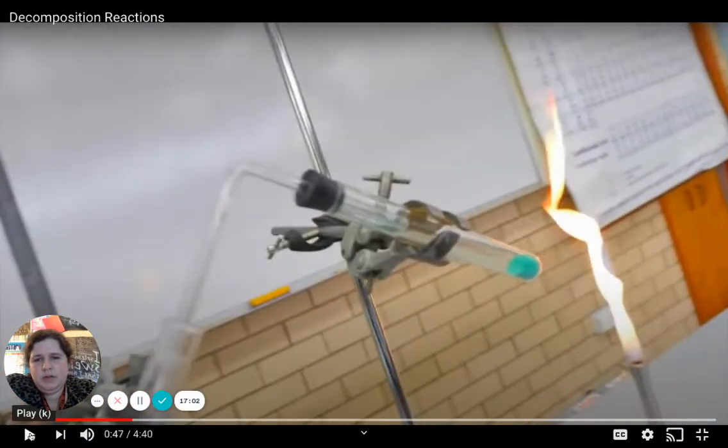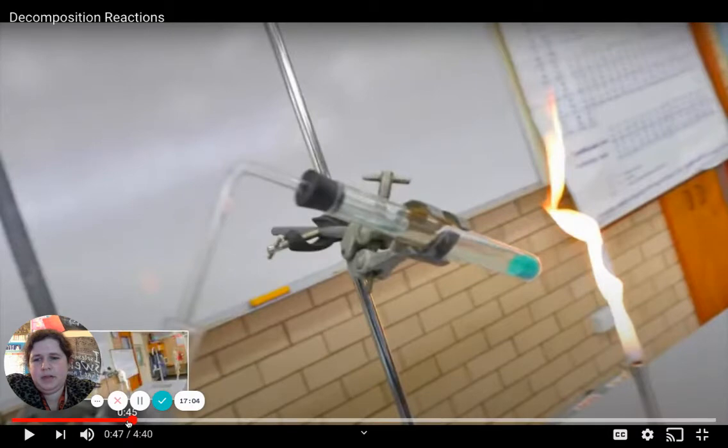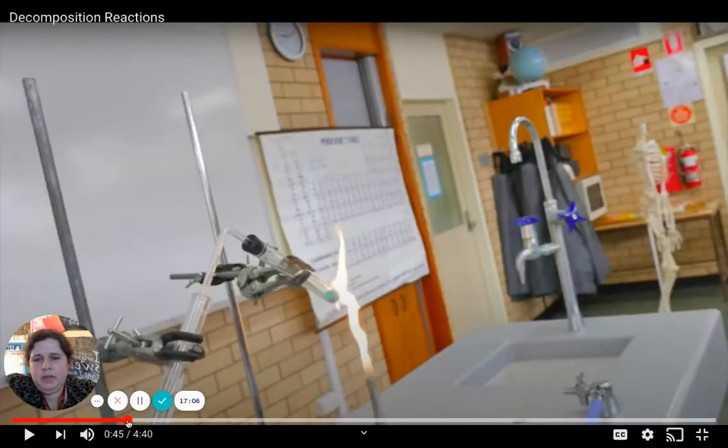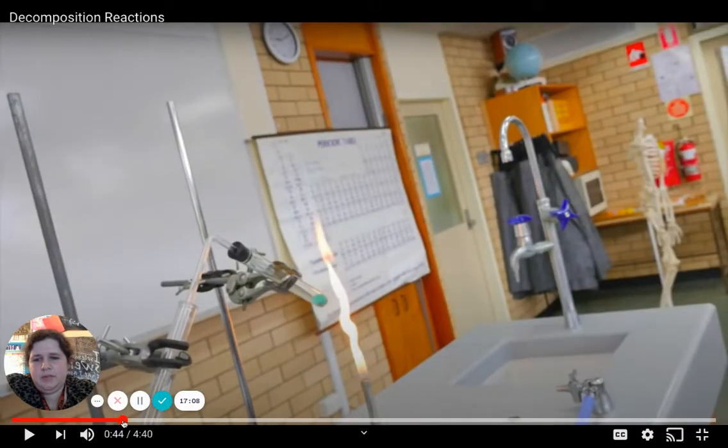Okay, so here let me explain the setup that he's got here, because these are some instruments that we've probably not seen before. Here we have two ring stands, and what they've done is they have clamped on a test tube holder.